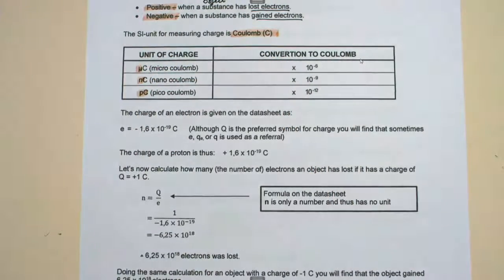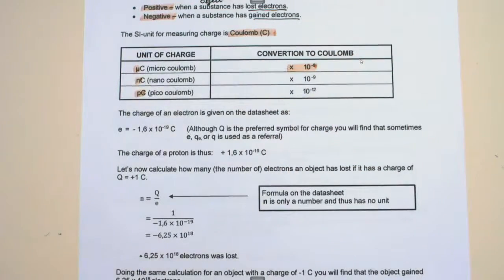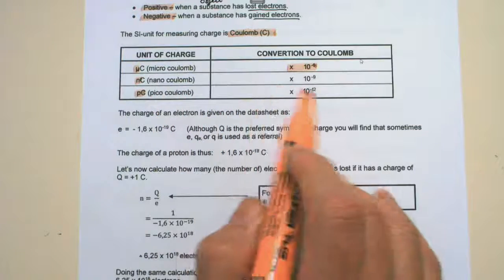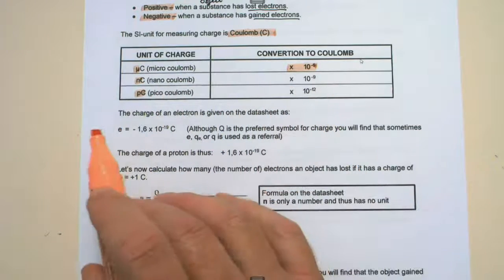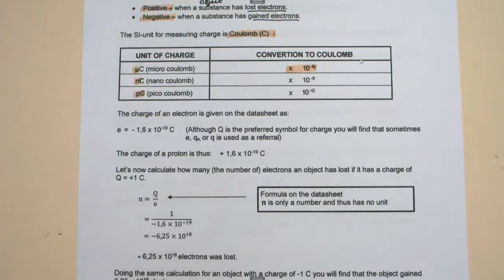They are abbreviations for this number. 10 to the power minus 6 is micro, and nano is 10 to the power minus 9, and pico will be 10 to the power minus 12. So you can see that the numbers that we are going to talk about will be very, very small.